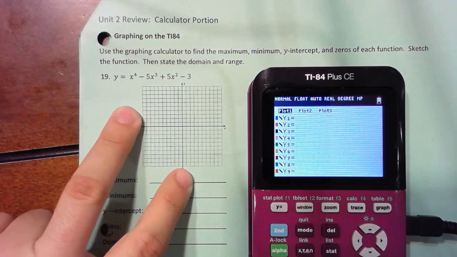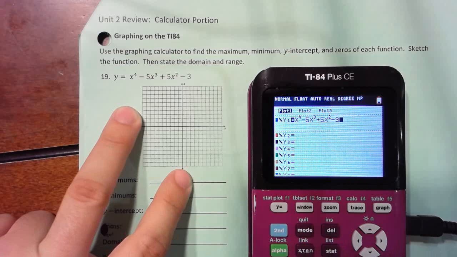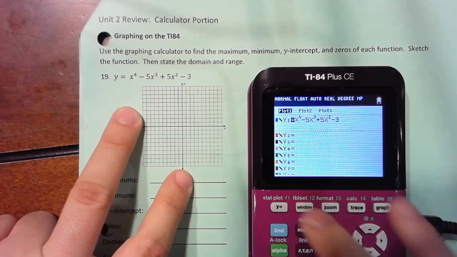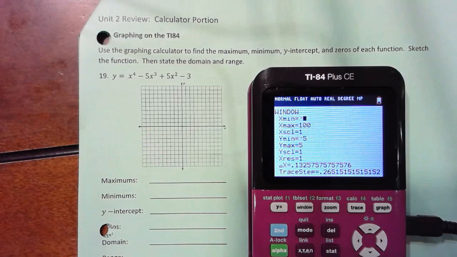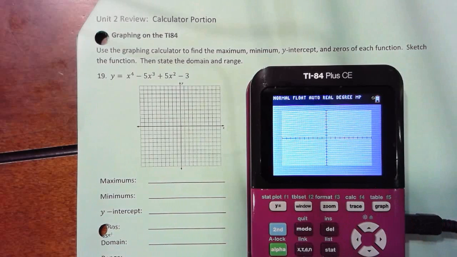So I need to graph this. X to the 4th, minus 5x cubed, plus 5x squared, minus 3. Now who knows what this is going to look like? My window right now is, I'm just going to bring it back to this standard window. -10, +10. And then all of this stuff down here you don't really need to worry about. Okay, let's graph it.